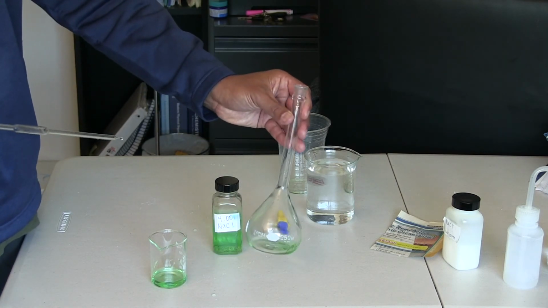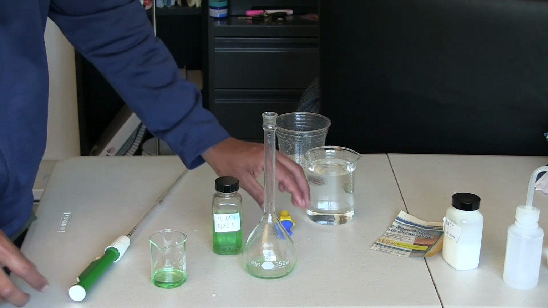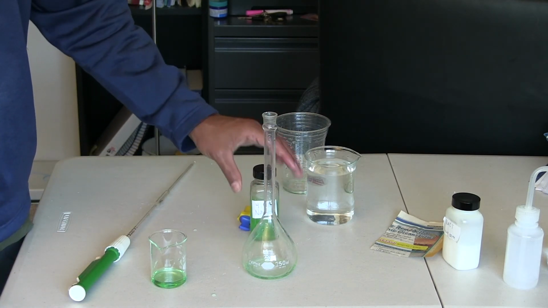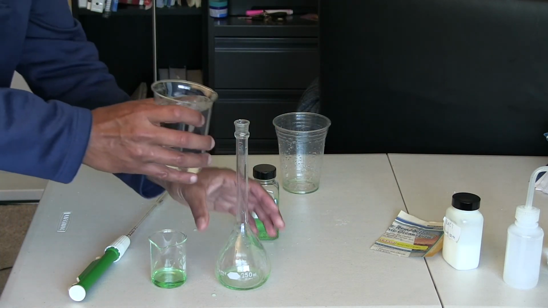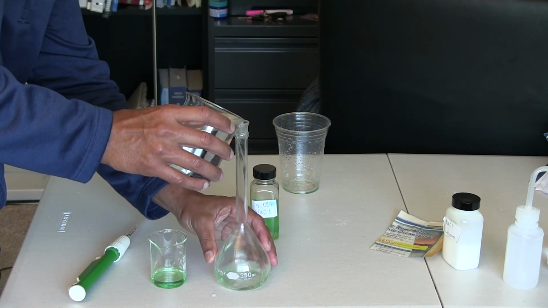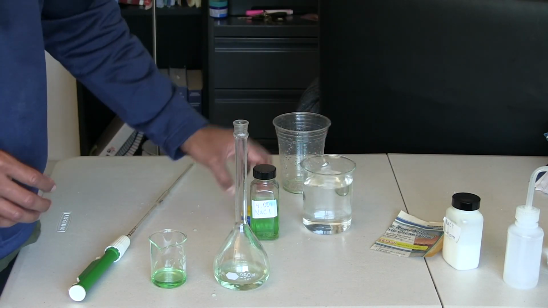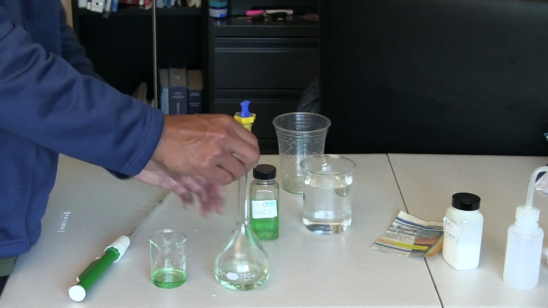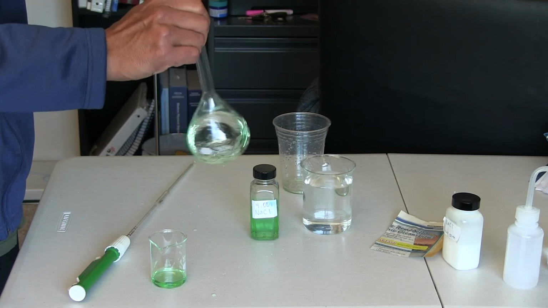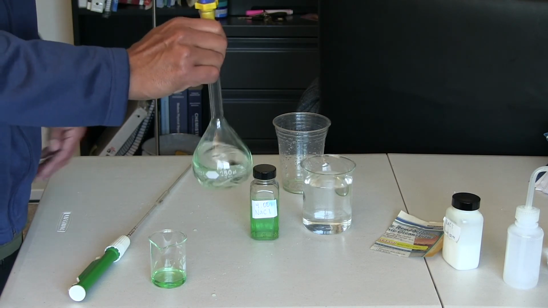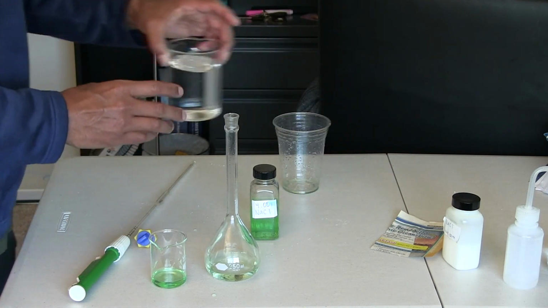Okay, so I transferred the amount that you guys calculated. Let's assume that. And the next thing we want to do now is add some distilled water. So next, we're going to do this. We want to make sure everything is dissolved. And now we can fill it up with some distilled water.